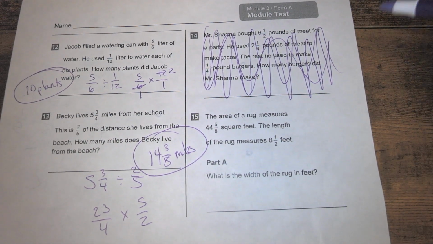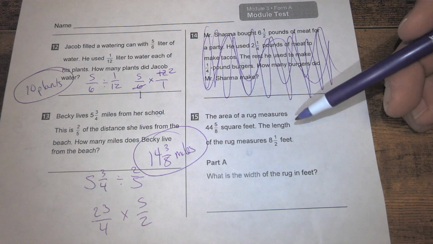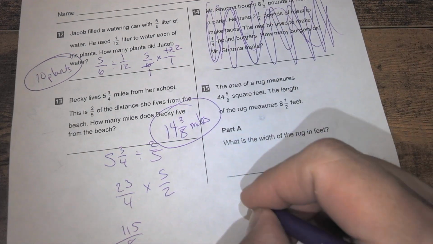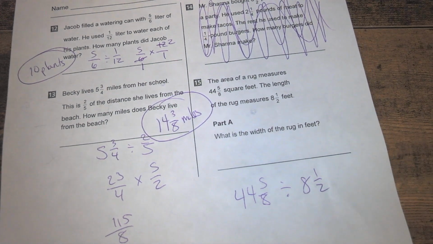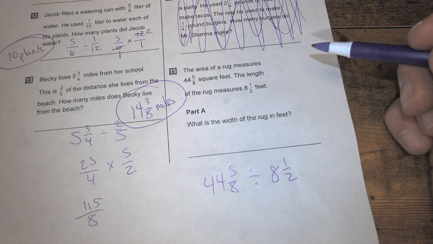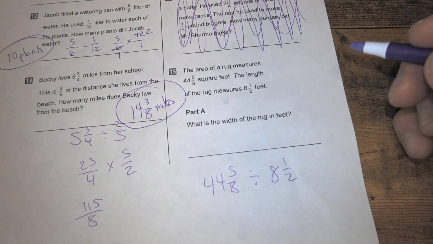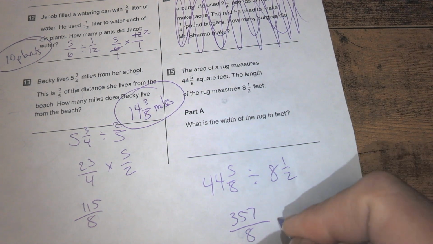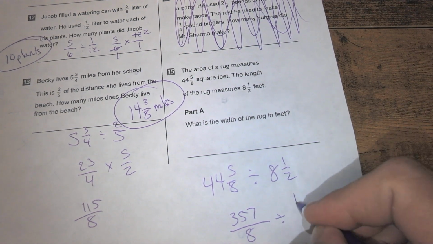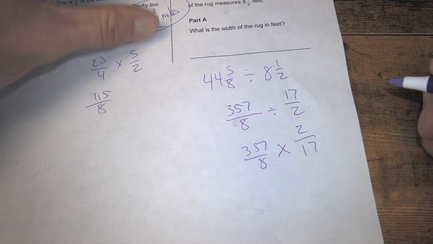And number 15, the area of a rug measures 44 5/8 square feet. The length of the rug measures 8.5 feet. So you take the total area divided by the length to find the width. All right, so 44 times 8, Joshua, 357. Oh. And then 8 times 2 plus 1 is 17 over 2. So 357 over 8 times 2 over 17. Hold on.